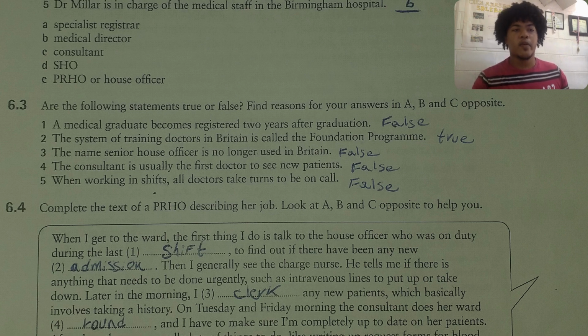Exercise 6.3: Are the following statements true or false? Find reasons for your answers in A, B, and C opposite. Number 1, a medical graduate becomes registered 2 years after graduation. False. Number 2, the system of training doctors in Britain is called the Foundation Program. True.